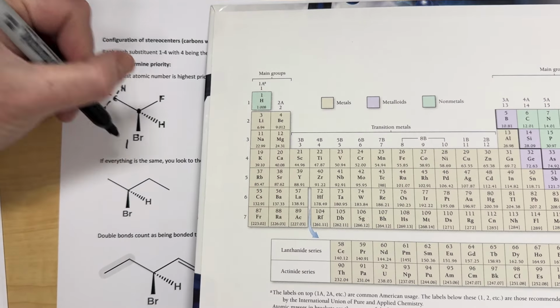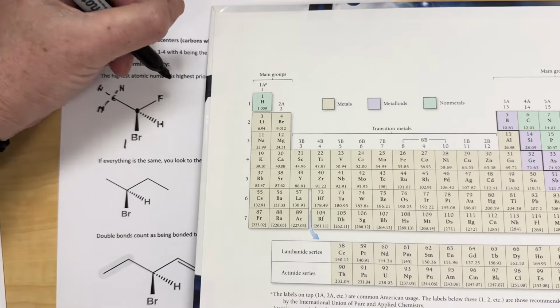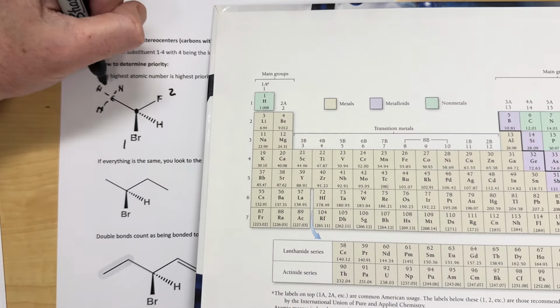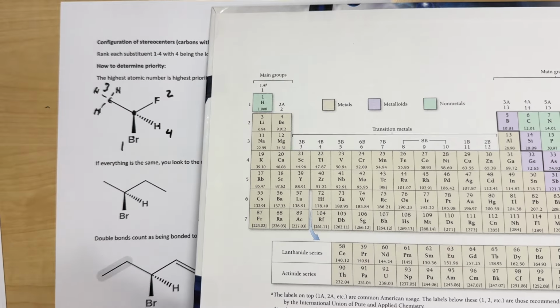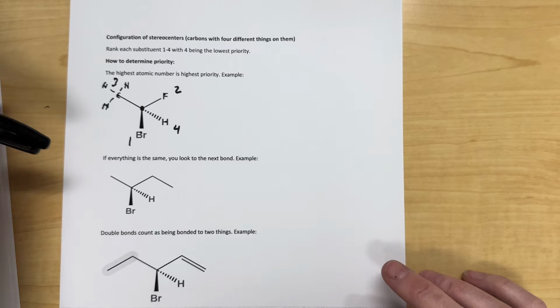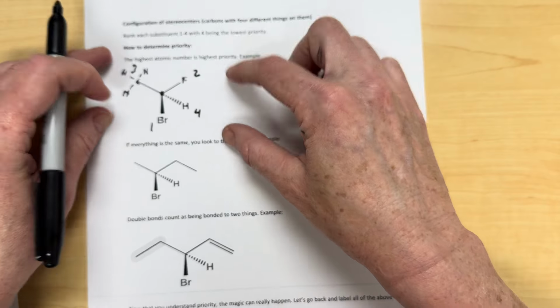That's our number 1. Then fluorine is higher than carbon, so fluorine gets number 2. Carbon is higher than hydrogen, so carbon gets a number 3. And last but not least, hydrogen, which is number 4. Okay? So that's kind of how you assign when you're given various elements. So all we're doing right now is learning priorities. So that's how you do the first one.